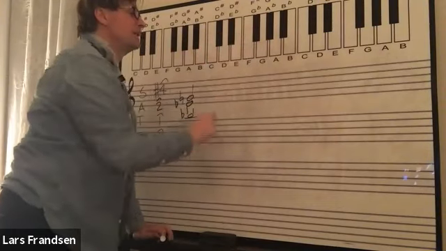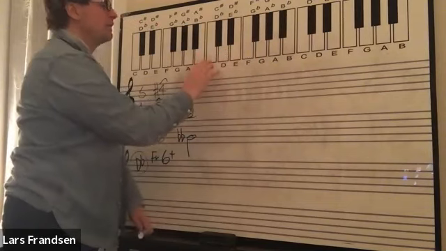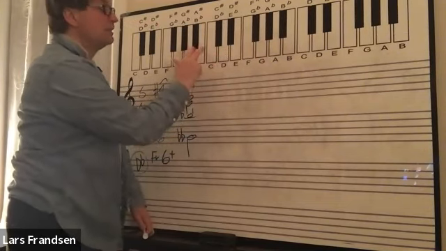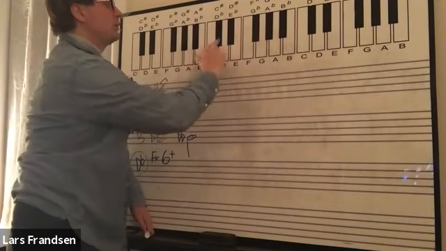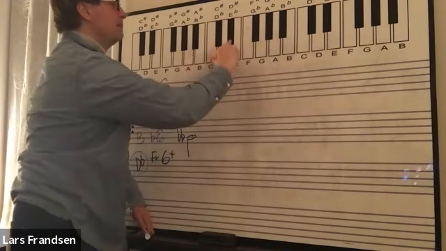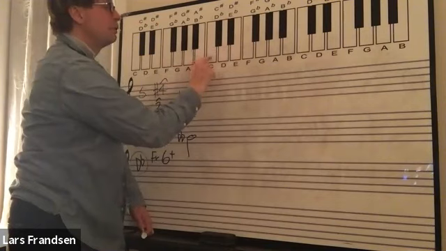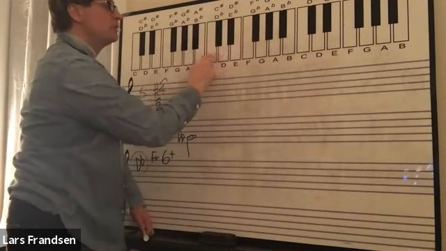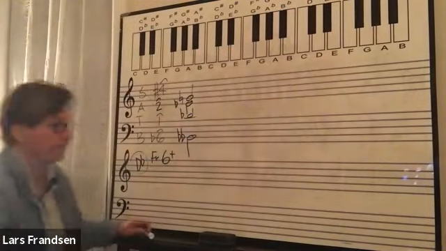The great thing about the piano or the keyboard layout is that you can see the half steps. You can see that if 2 white keys are next to each other, that's a half step. Otherwise, these are half steps, right? And 2 halves make a whole. That means half step, another half step. These 2 are whole steps.